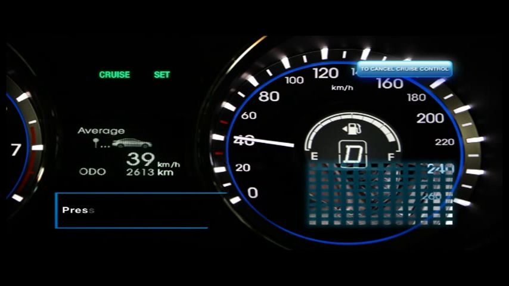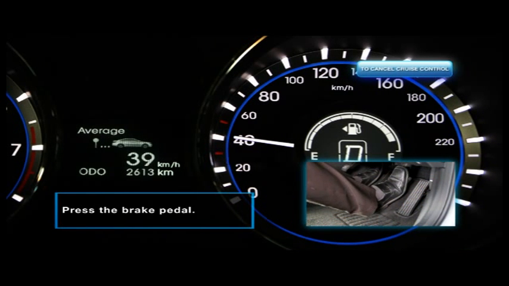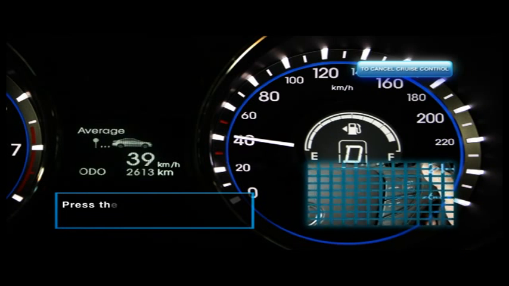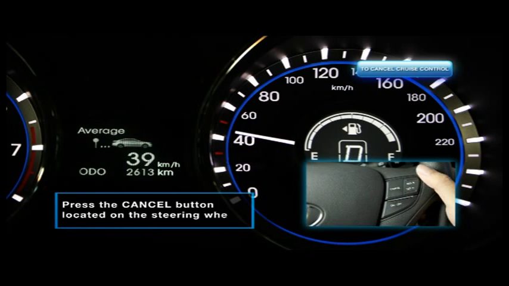To cancel cruise control, do one of the following. Press the brake pedal. Press the Cancel button located on the steering wheel.